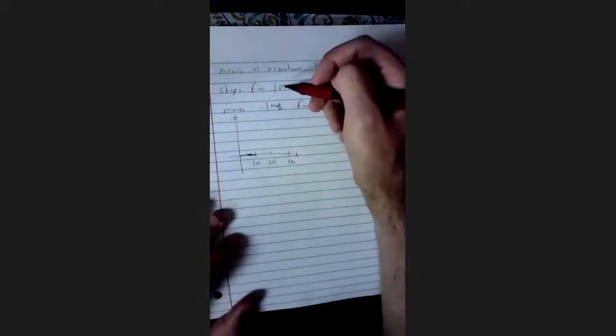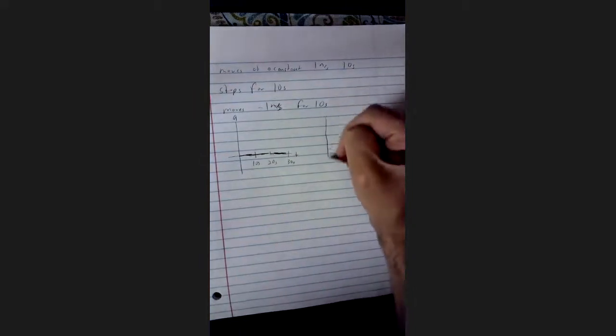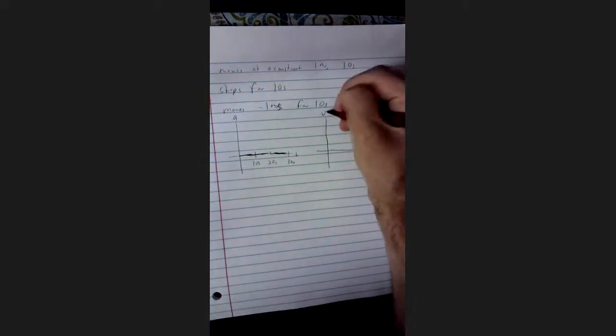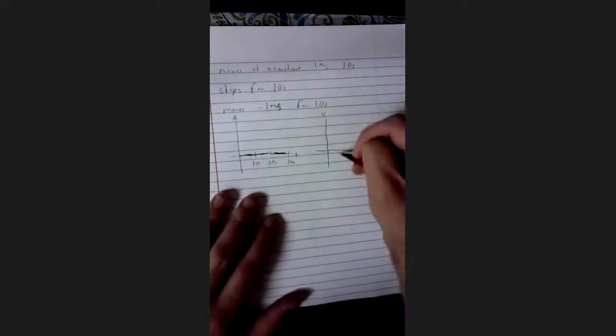Well, for the first 10 seconds, it's moving at a constant velocity, which means that the acceleration is 0. For the next 10 seconds, it stops. So the acceleration is still 0. And for the last 10 seconds, it's still moving at a constant velocity. So the acceleration is 0. Okay, easy enough. Now let's draw the velocity. Here's our 10 seconds, 20 seconds, 30 seconds.